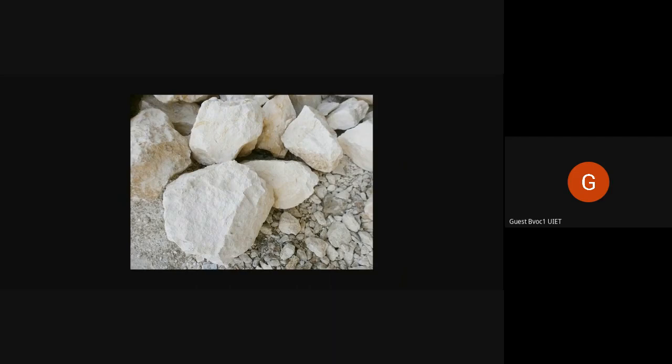See, chalk is basically same as limestone. Limestone is a little yellow in color, and chalk is pure white limestone, but they're basically the same thing.